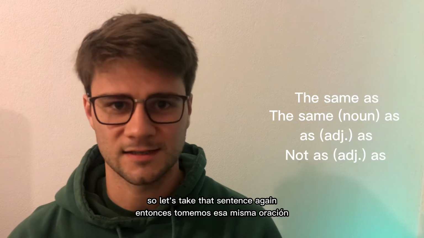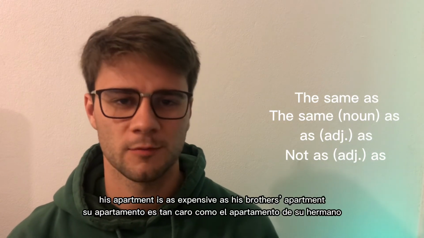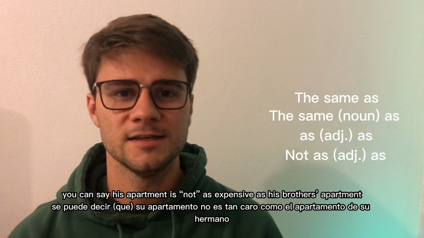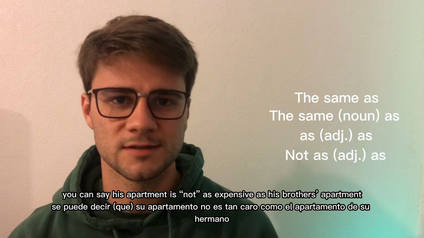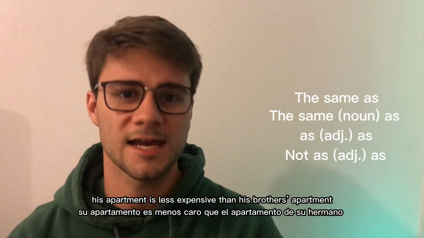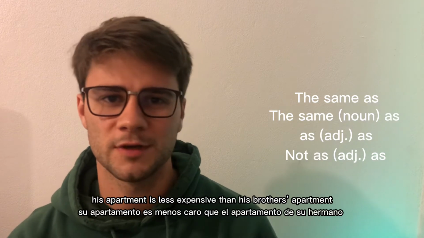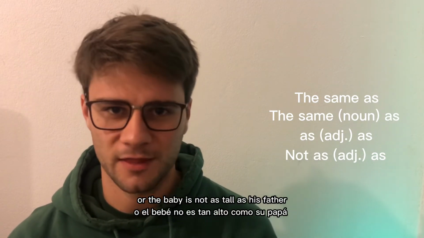So let's take that sentence again. His apartment is as expensive as his brother's apartment. You can say, his apartment is not as expensive as his brother's apartment, which is also saying his apartment is less expensive than his brother's apartment. Or the baby is not as tall as his father.